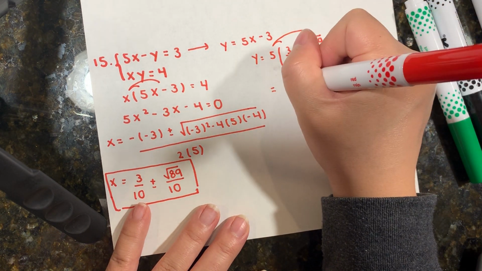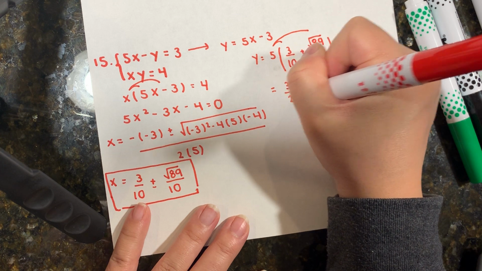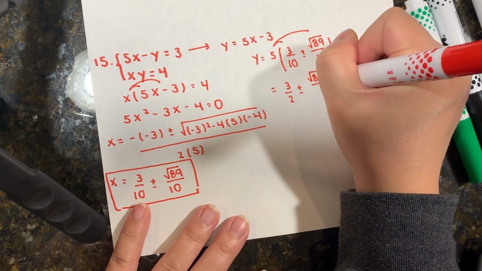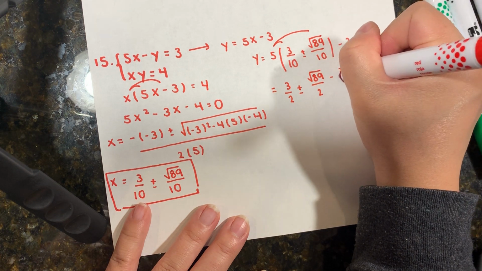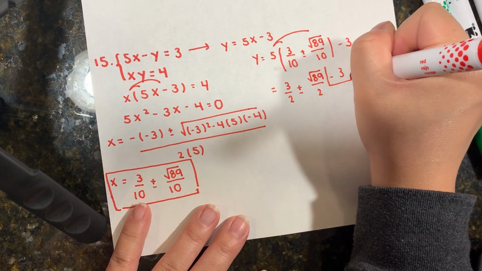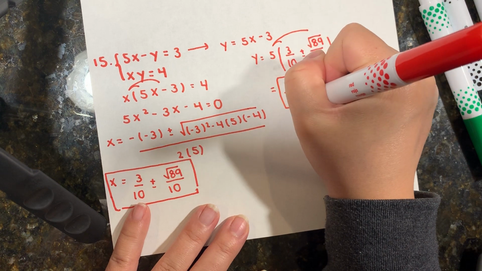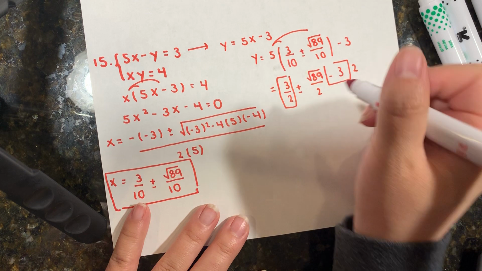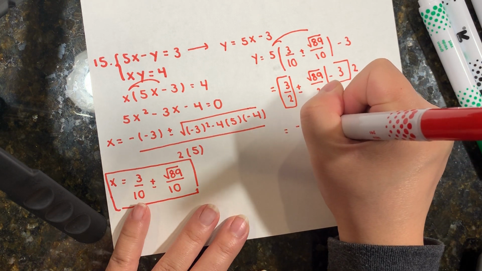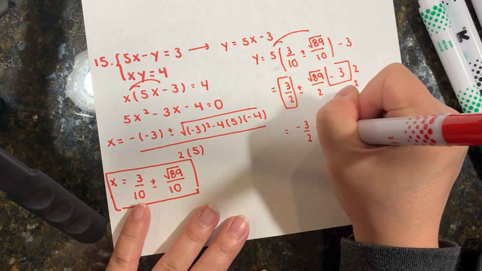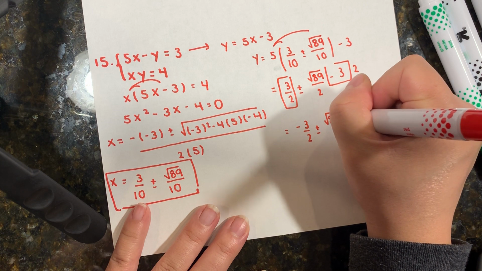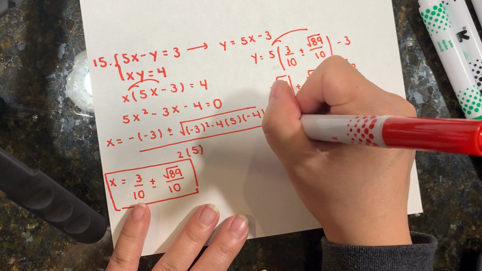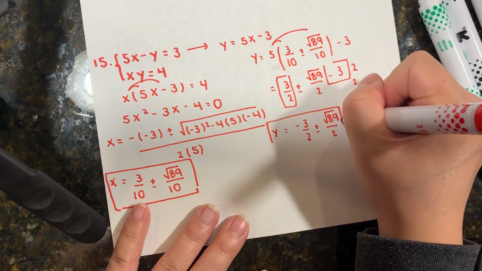So that would become 3 over 2 plus or minus root 89 over 2 minus 3. And I want to combine the 3 and the 3 over 2. And that would be negative 6 plus 3. So that would be negative 3 over 2 plus or minus the square root of 89 over 2. And that would be your result for y.